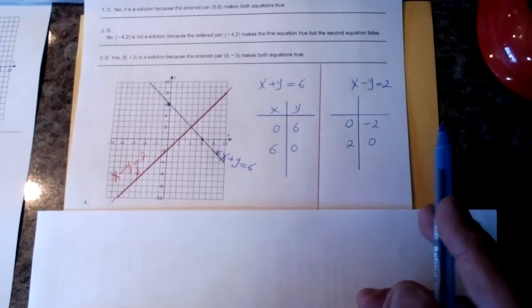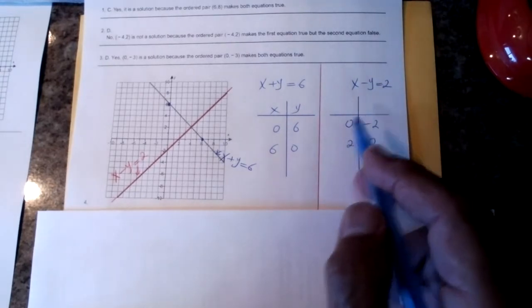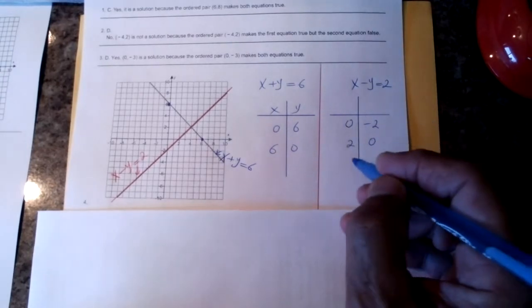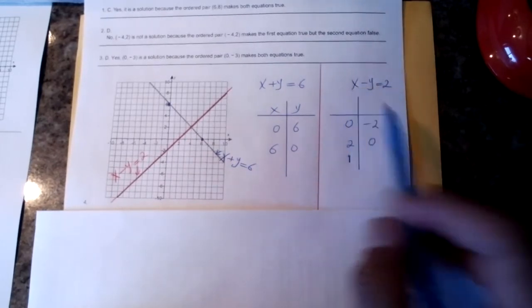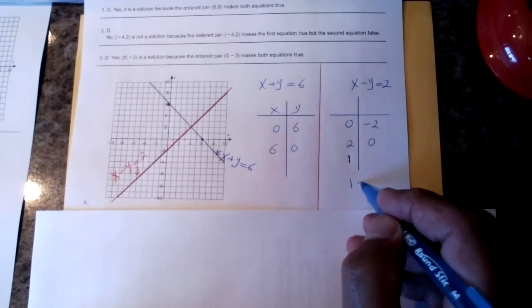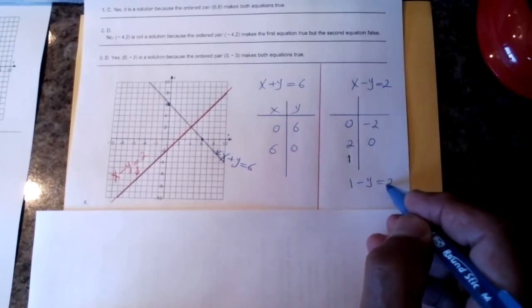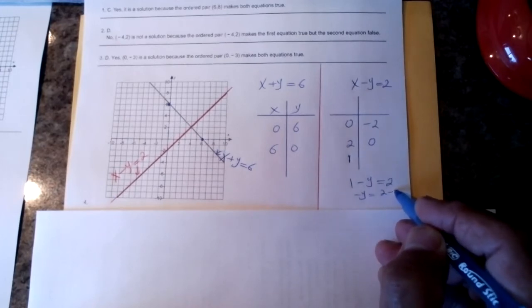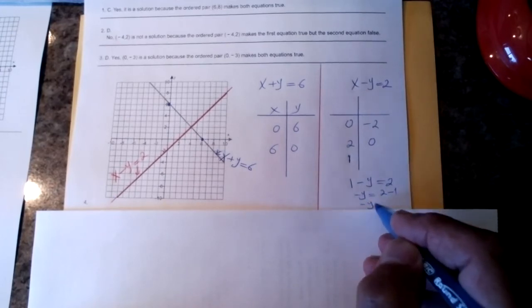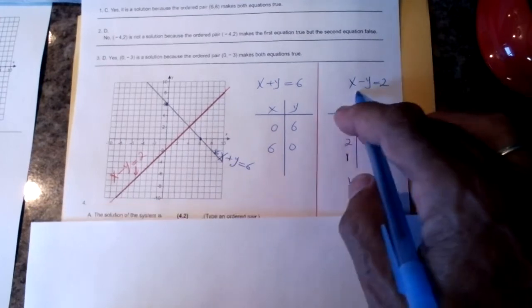We always recommend using 3 points to make sure that your line is correct. So if I put another number here, like 1 for x, then I have 1 minus y equal to 2, or minus y is 2 minus 1, or minus y is 1, or y is -1.